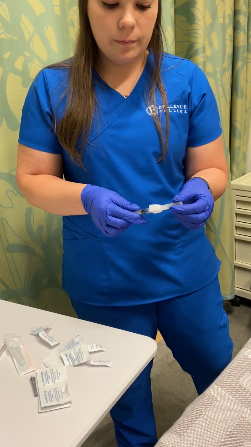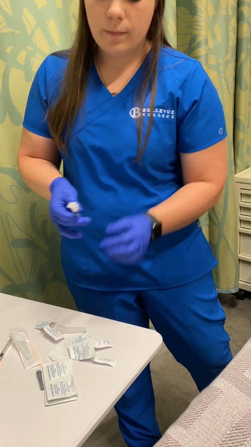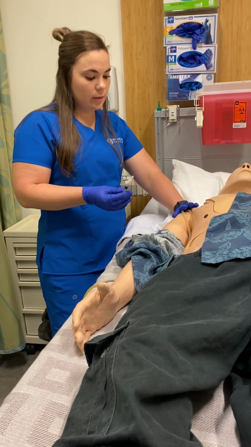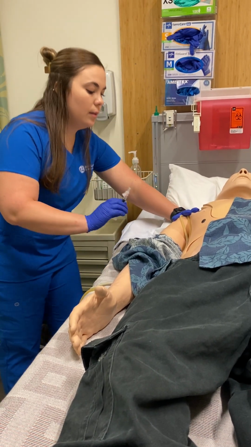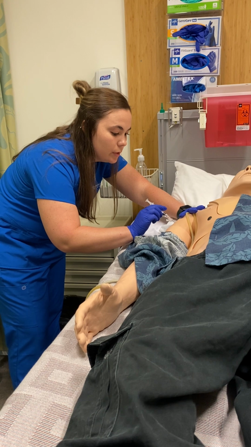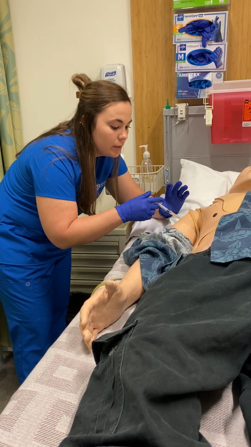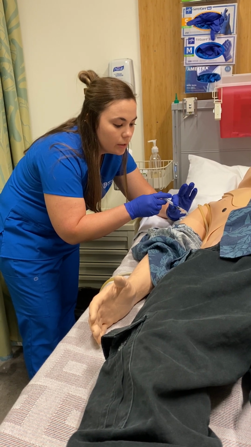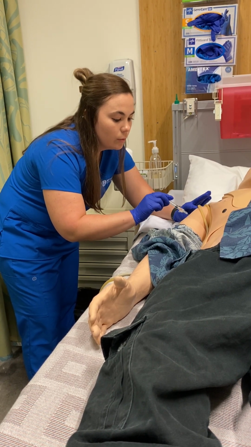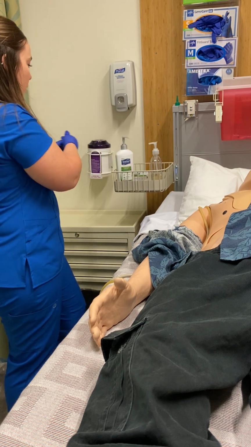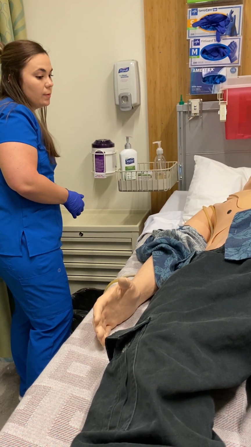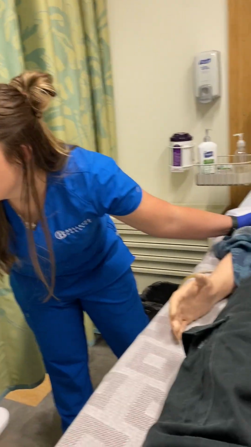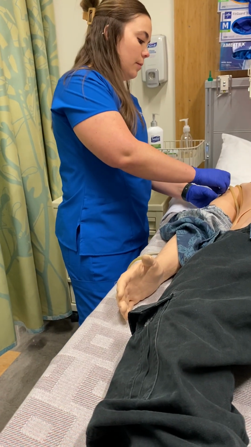Uncap the needle. You'd want to pull the skin tight here if you're not using the Z-Track method, and insert using a dart-like motion. You'd want to stabilize the syringe using your non-dominant hand and administer the medication. You'd withdraw, activate the safety device, and then put it into your sharps container. Hold pressure on the site to make sure it doesn't bleed, and put on a band-aid.